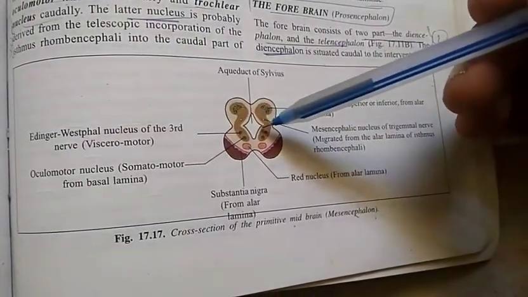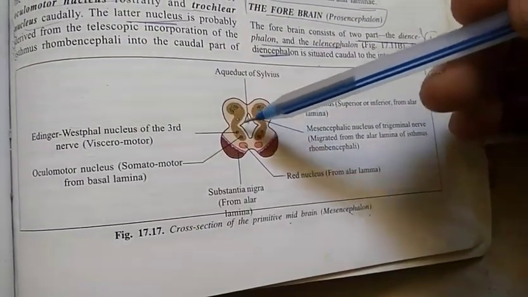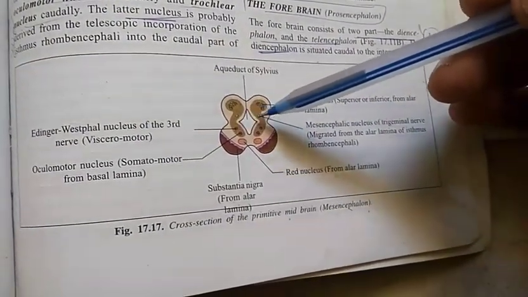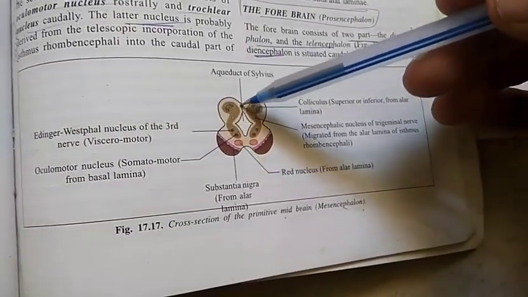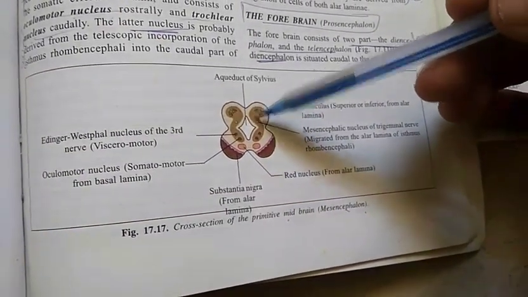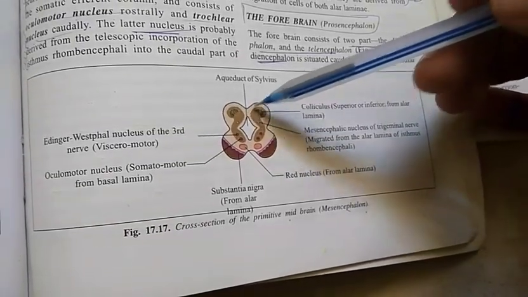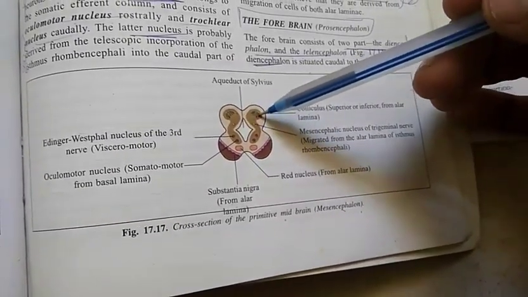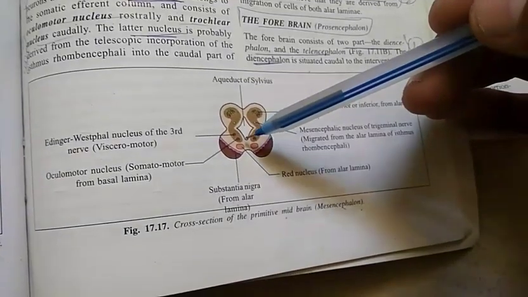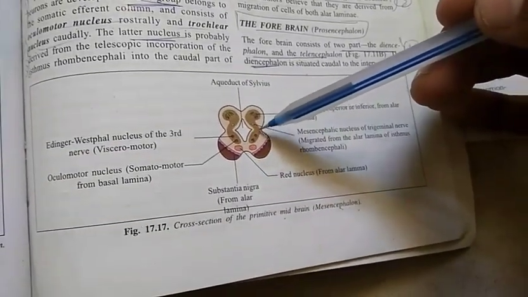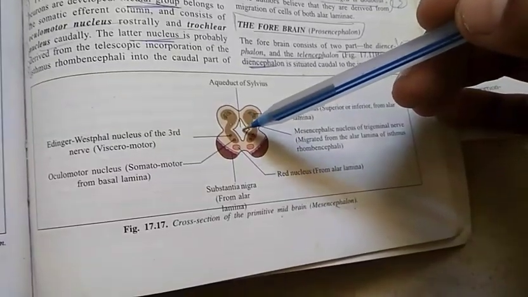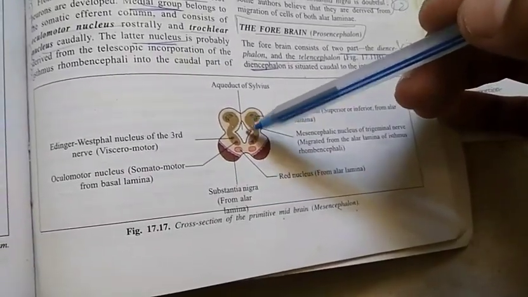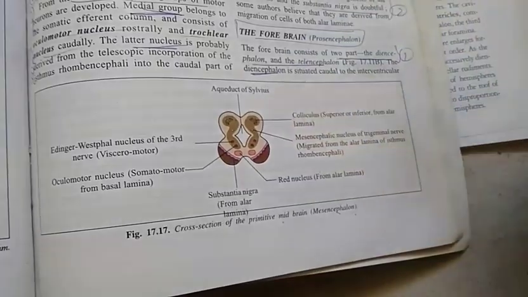The lateral wall of mesencephalon is divided by sulcus limitans into ventral basal lamina and dorsal alar lamina. The alar lamina together with the roof plate forms the tectum of the midbrain. Basal lamina together with the floor plate forms the tegmentum of midbrain. The central canal of mesencephalon gradually gets narrowed and forms the aqueduct of Sylvius.